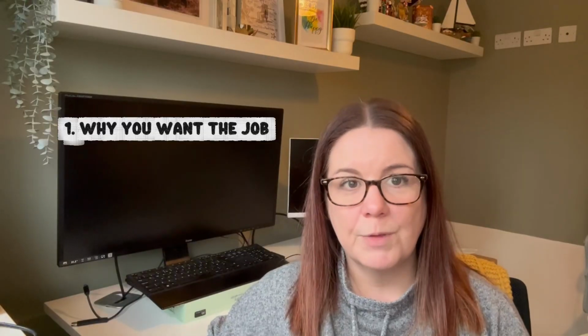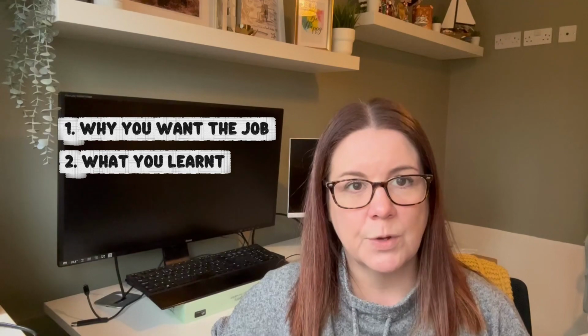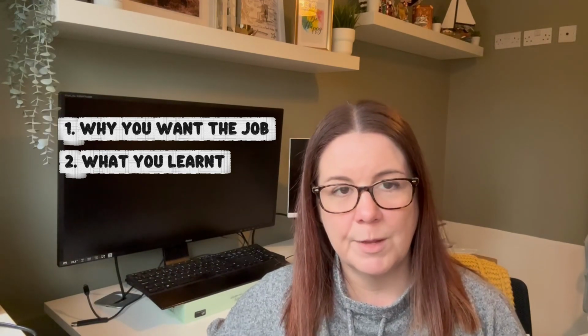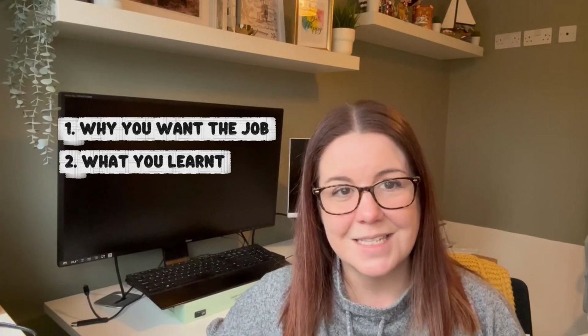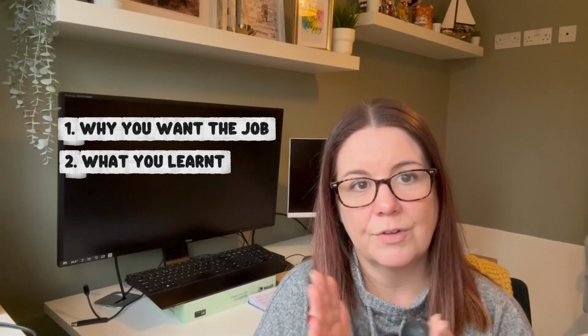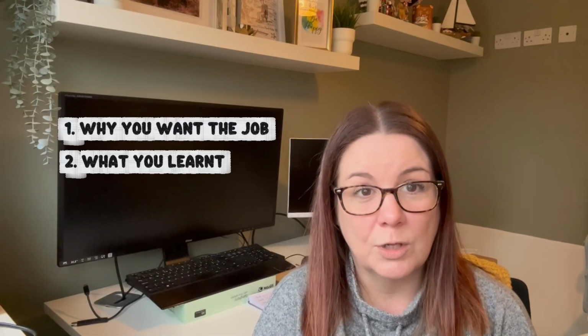Then, what you learned from that rotation. What did you learn about that specialty? About how the trainees work, about how the consultants work, about the day-to-day parts of the job and how they match up with you and why you would find that satisfying. It's all about how well do you know yourself and how well do you know that job, to be able to show that it's a well-considered decision.